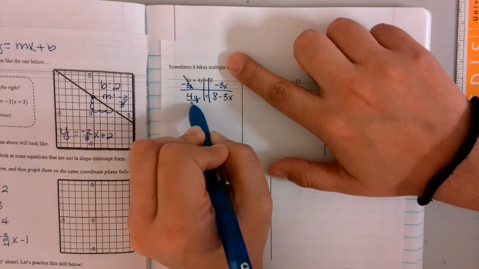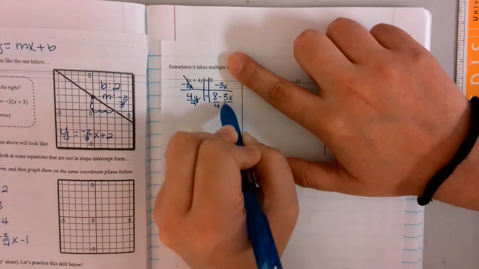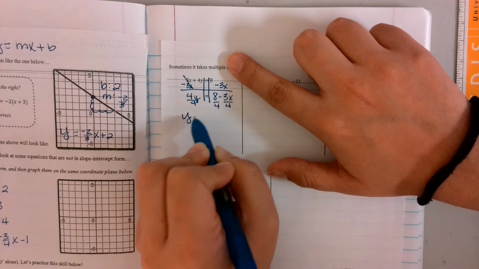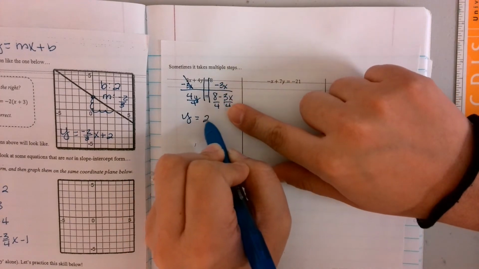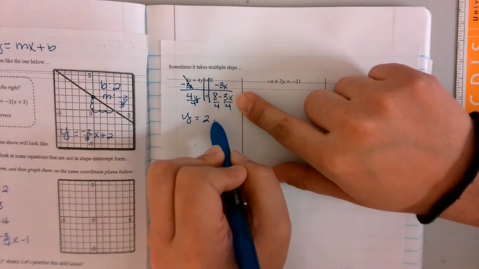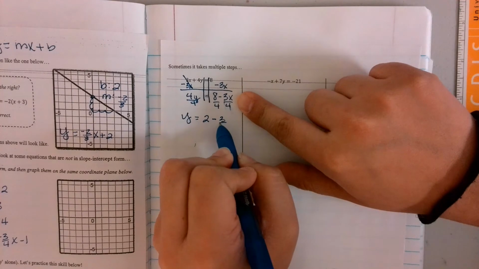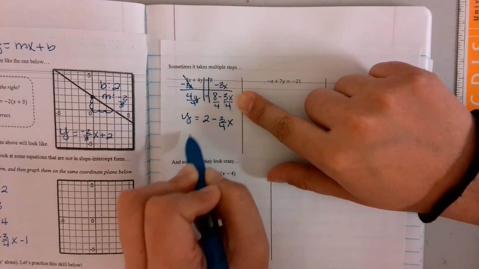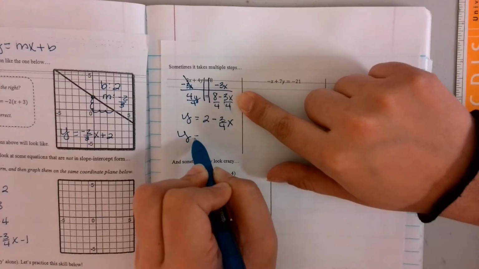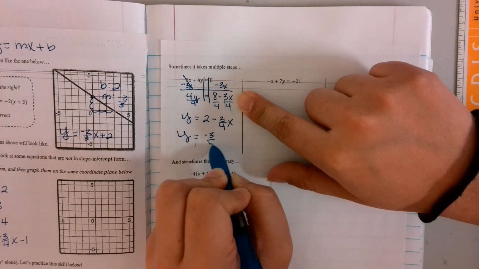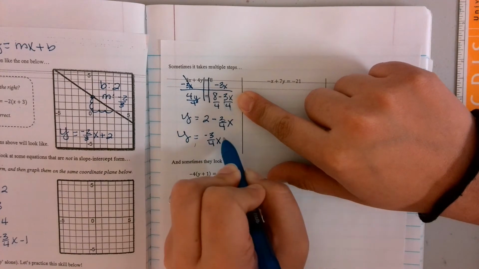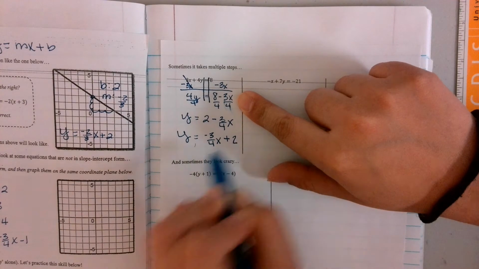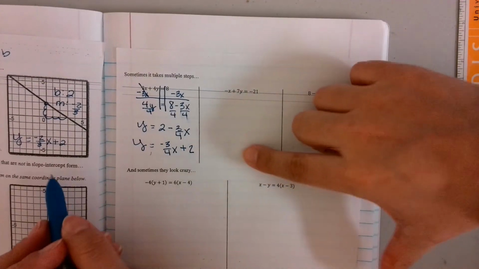And then I'm going to divide by 4. Every single thing gets divided by 4. So I have y equals 8 divided by 4 is 2. Negative 3 doesn't divide by 4, so I'm just going to drop that and leave it as a fraction. I don't like this order, so I'm going to rearrange it to y equals negative 3 over 4x. And that's a positive 2, so I'm going to make it a plus 2. Okay? So then we're going to come to this one.